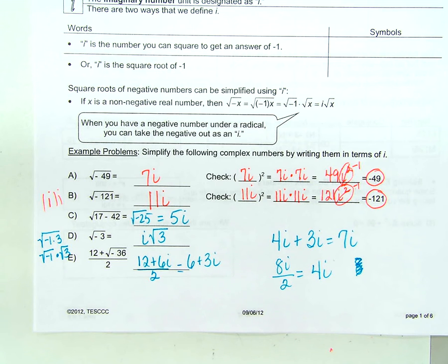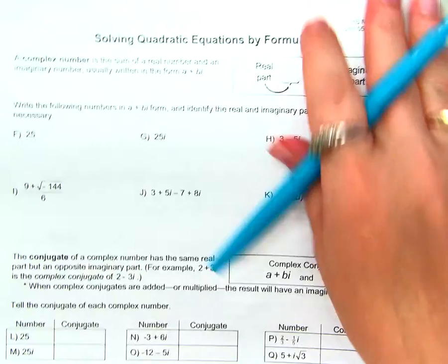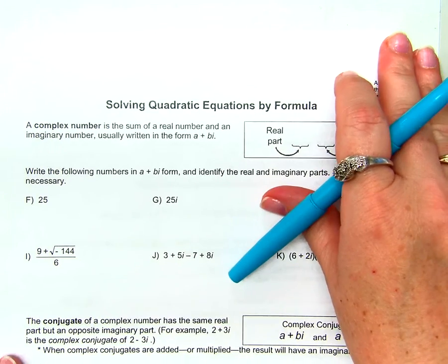I don't know. I think you probably should be able to. Yeah, don't worry about it right now. Okay, go to the next page and let's do some more applications here.